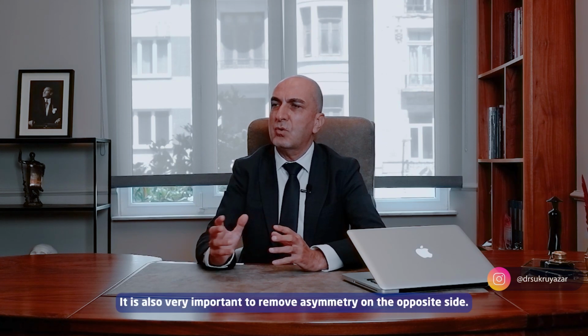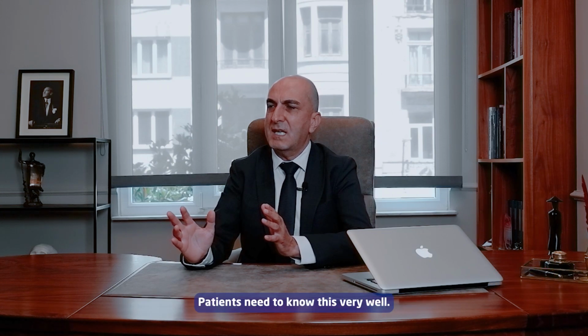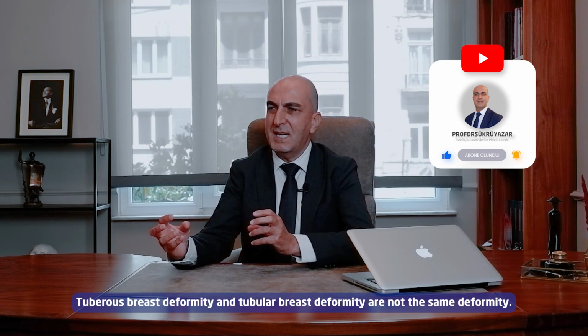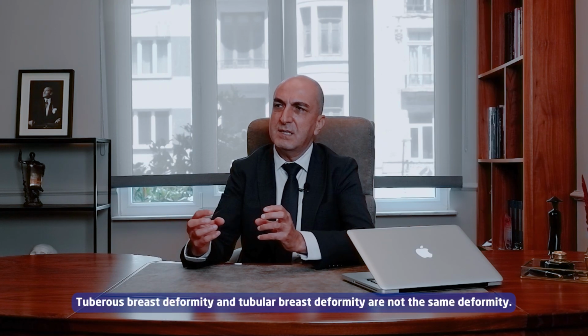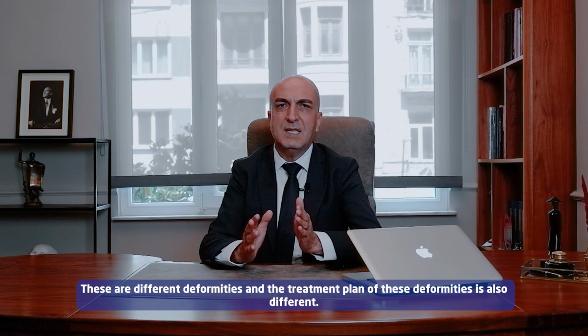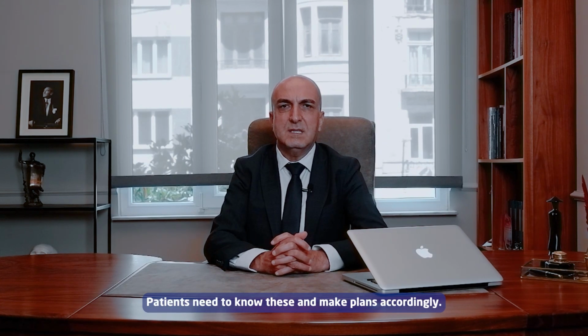It is also very important to remove asymmetry on the opposite side. Patients need to know this very well. Tuberous breast deformity and tubular breast deformity are not the same deformity. These are different deformities, and the treatment plan of these deformities is also different. Patients need to know these and make plans accordingly.